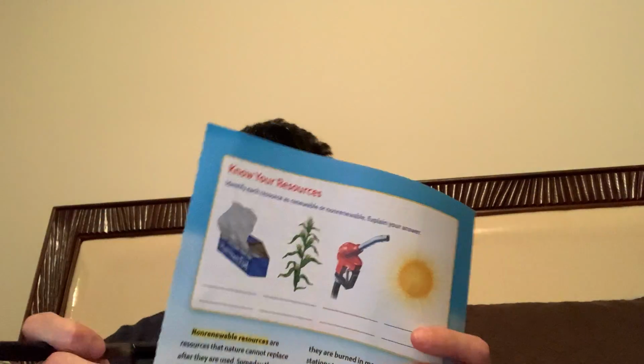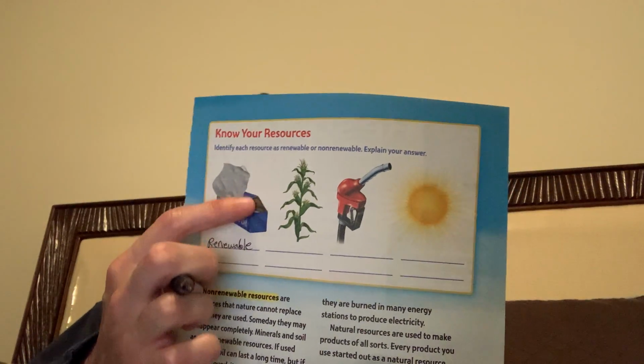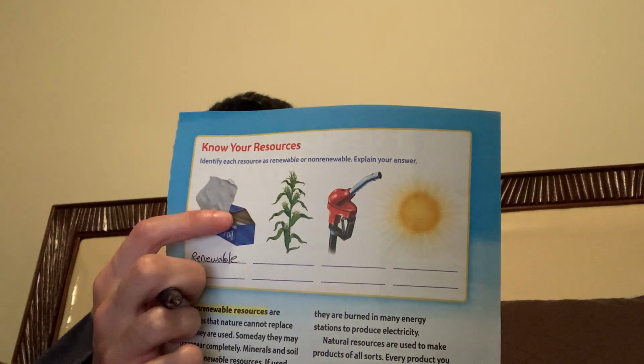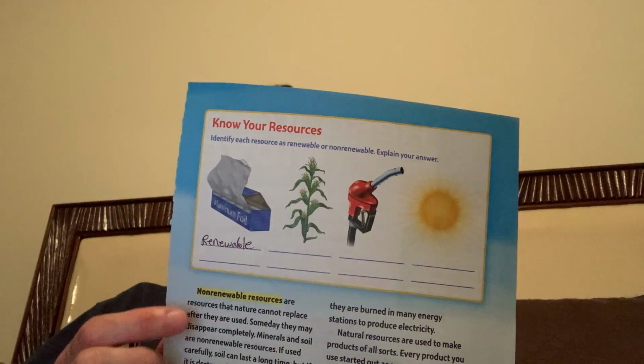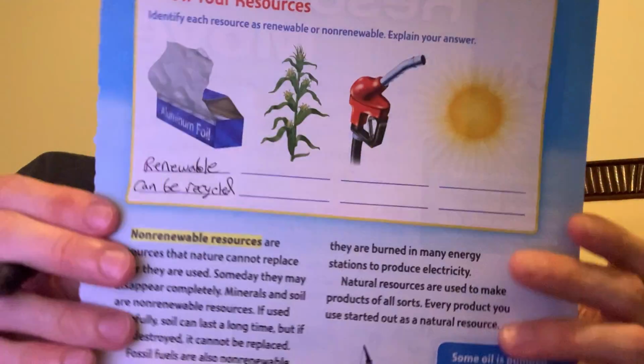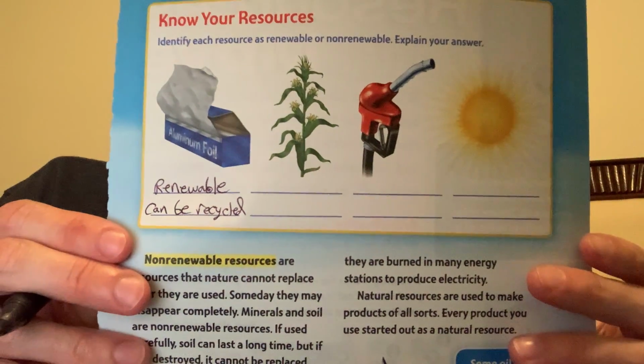Okay, so the first picture of aluminum foil, that's a little tricky. I'm going to go with renewable, and I'll explain why. At least the box of the aluminum foil could be recycled, and I believe the aluminum foil could be recycled too. So it's a renewable resource. I'm going to put can be recycled. So renewable because it can be recycled.